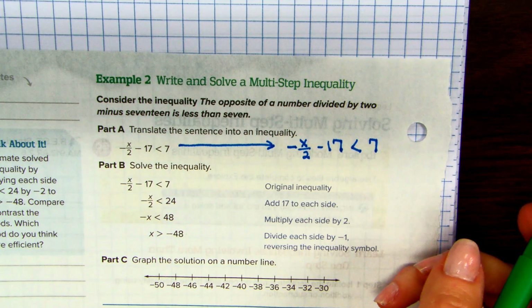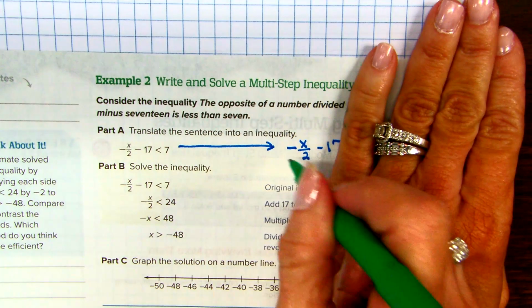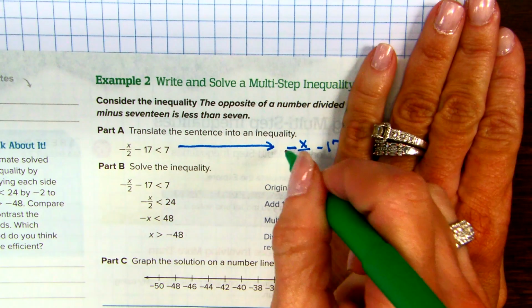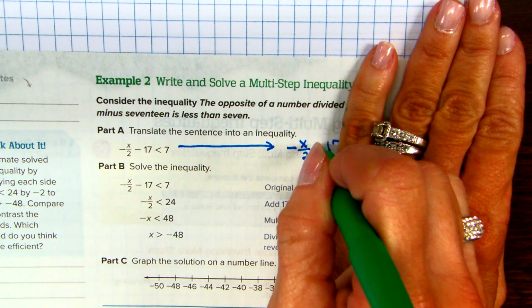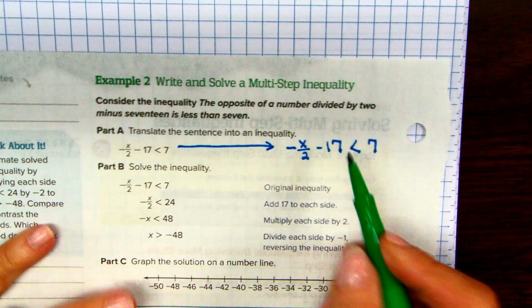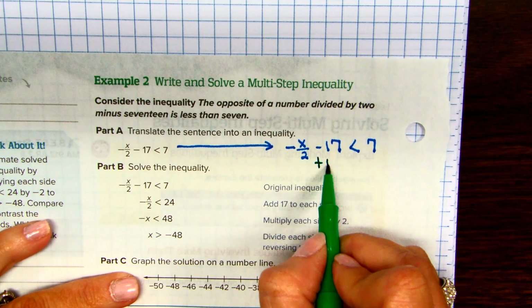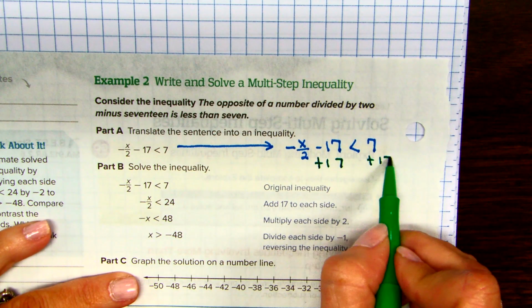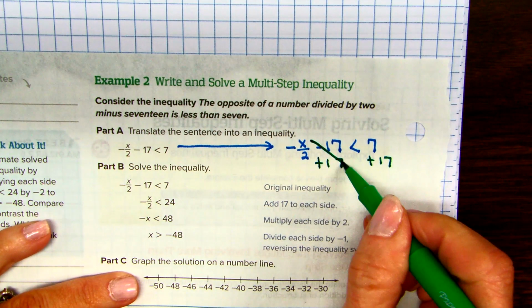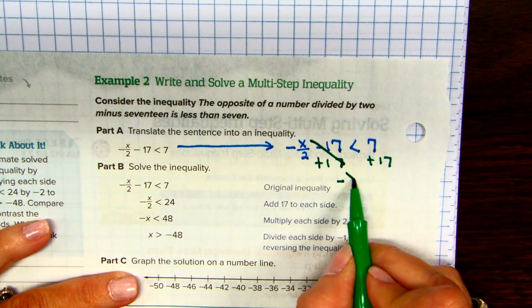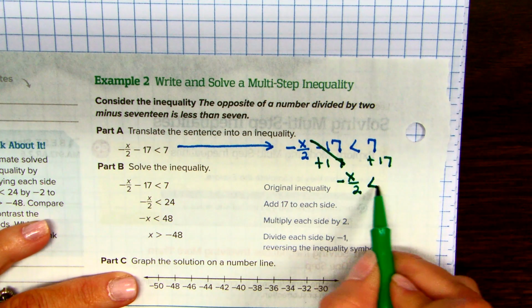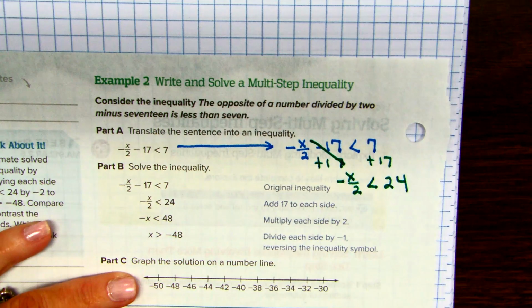Add 17. Yeah. So remember, we're trying to get x by itself. This minus 2 and this minus 17 all have to go away. If there's something to add or subtract, we do that first. So add 17 to both sides. So what I have now is this. Put that in my calculator and I get 24.